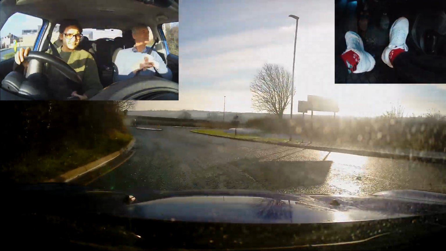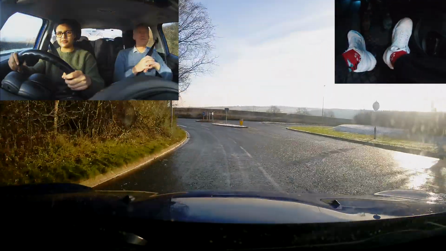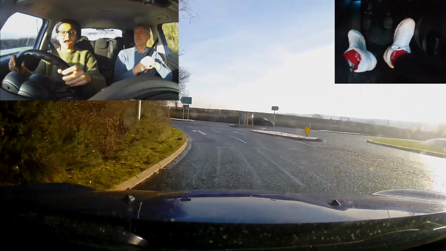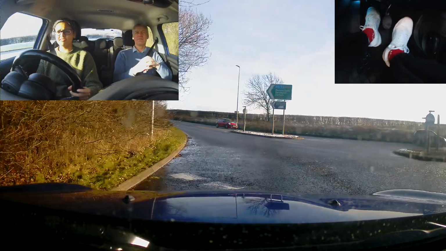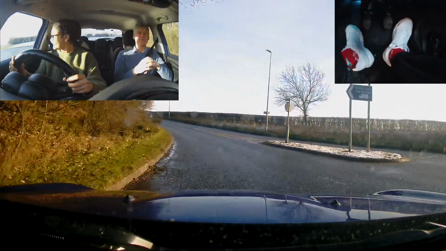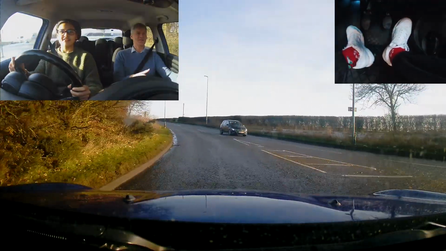But I fail if I don't look at the mirror. But I will not do that. I want to be a skillful driver. You're supposed to say roundabout there. Roundabout. There was no signal, there were no mirrors.